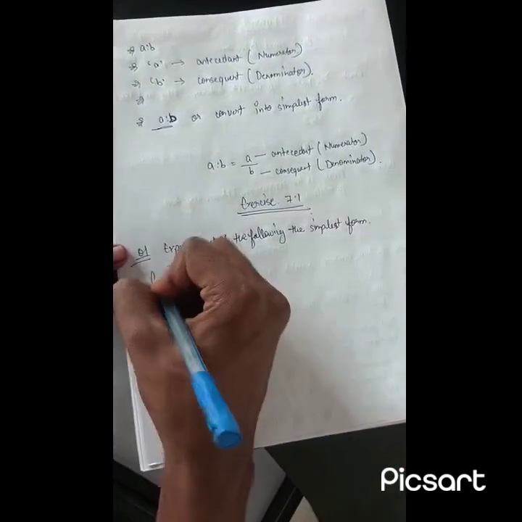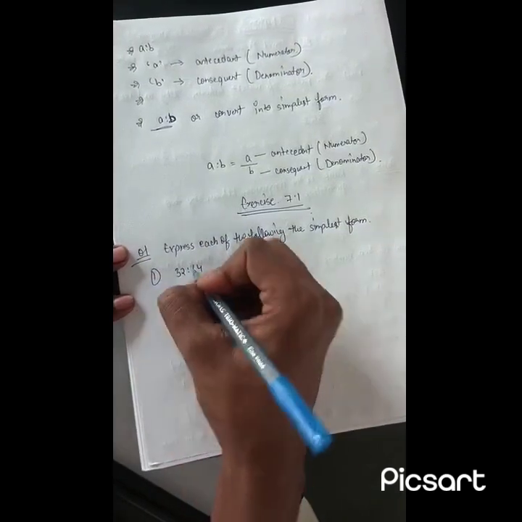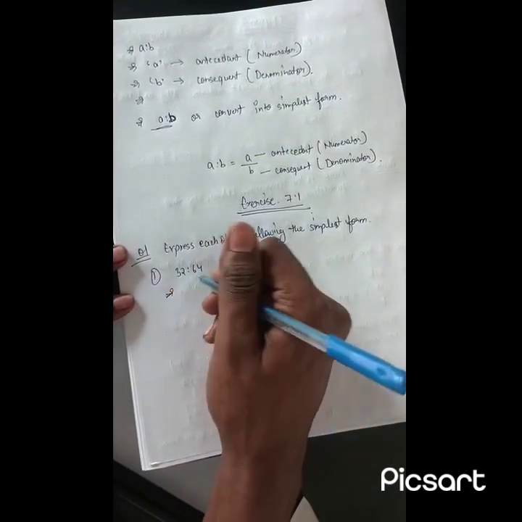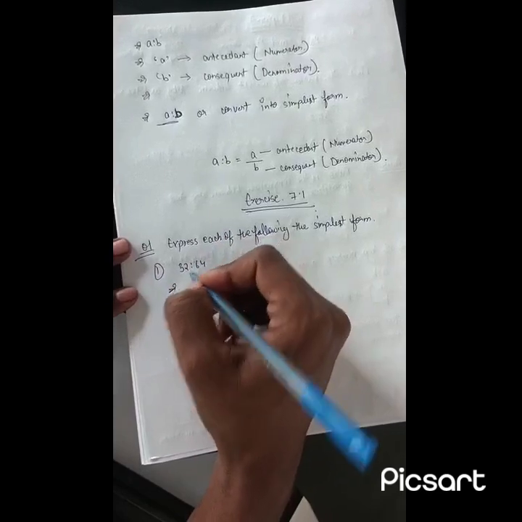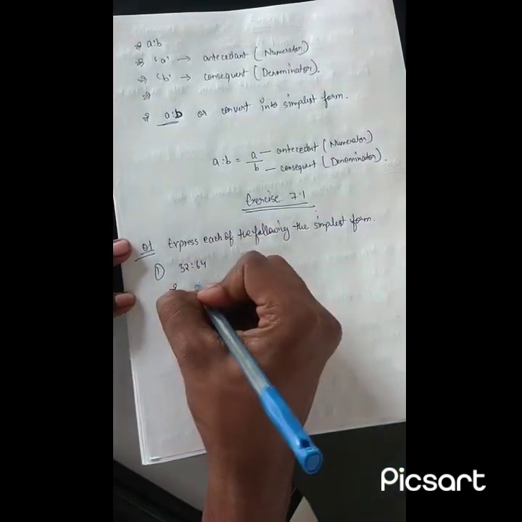Here the first question is 32 is to 64. I told you, if the value is written in this form, we have to just convert it into the division form, then divide, make it in the simplest form. That will be your answer.